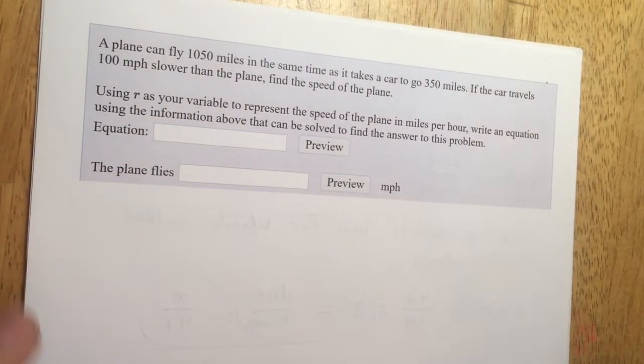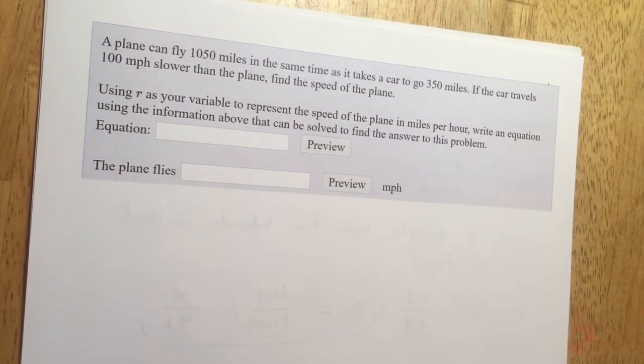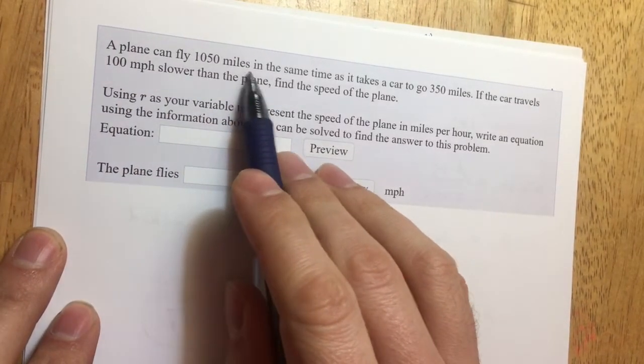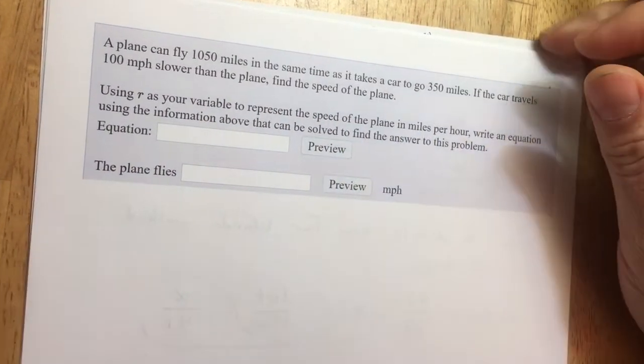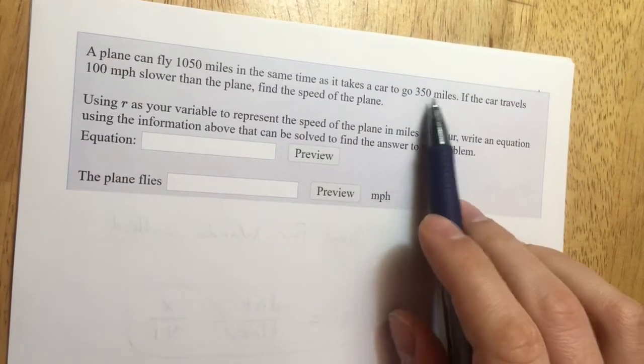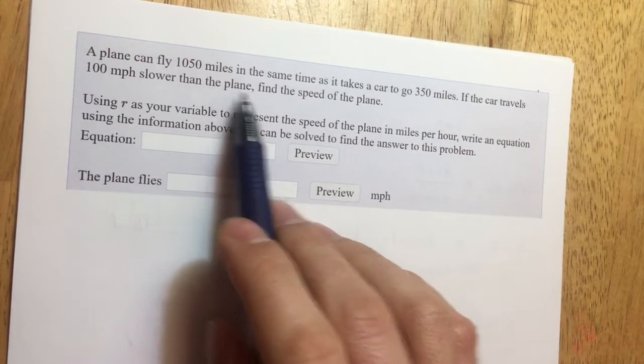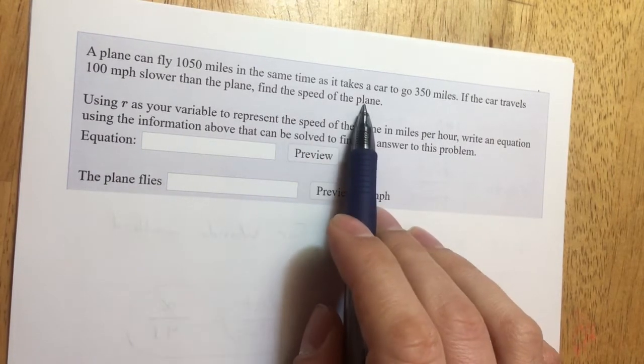Hello, everybody. In this problem, we are looking at a rate problem. Let's read the problem and see what it says. A plane can fly 1,050 miles in the same time that it takes a car to go 350 miles. If the car travels 100 miles per hour slower than the plane, find the speed of the plane.